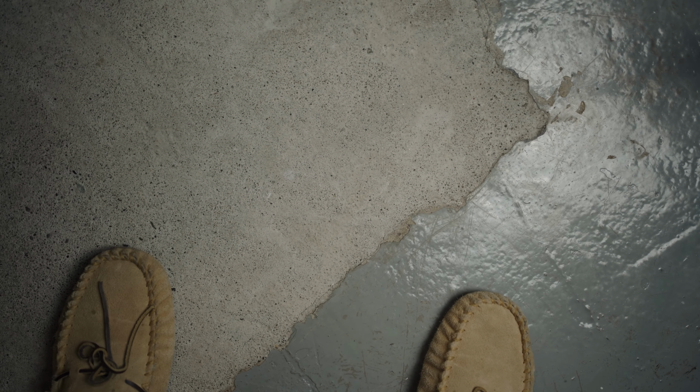One more texture I found here was this concrete crack that I have in my basement. And I just framed it so that I could get a little bit of that concrete and a little bit of the finished look. So I thought this would be an interesting texture to see if I could get some of this grunge feel coming through.